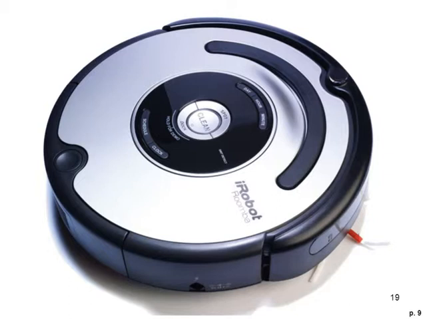Then there's that iRobot. Instead of pushing a vacuum cleaner around your house, you can let this little guy go, and at certain hours of every day, this machine, if you will, goes around and cleans your floors. Amazing. No more Hoover vacuum cleaners for me.